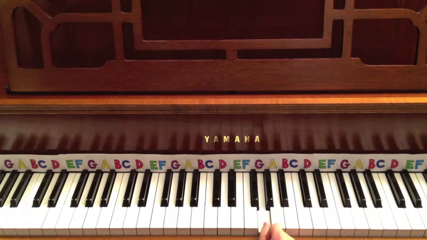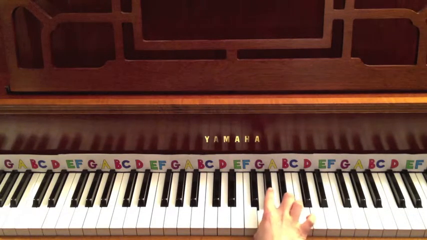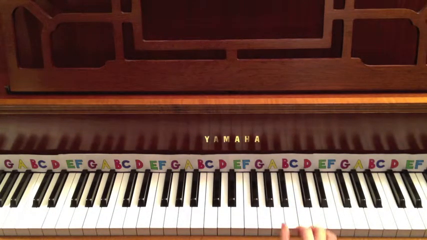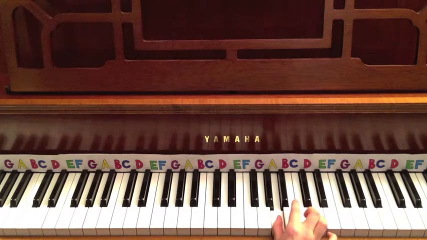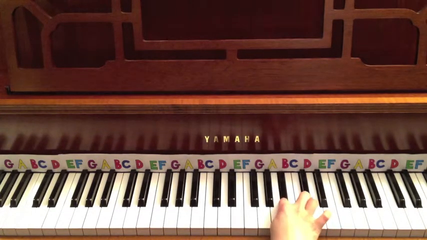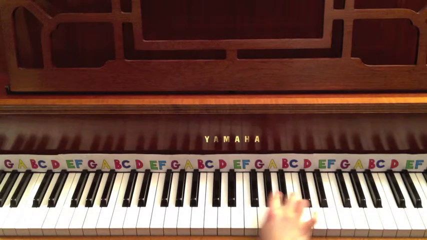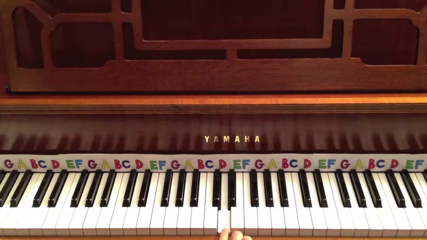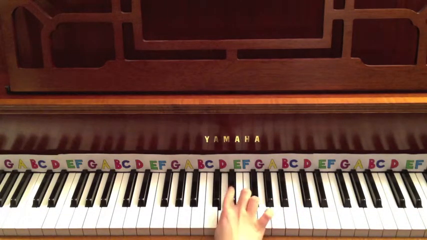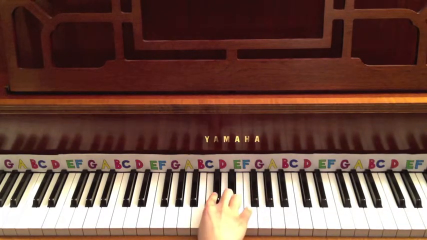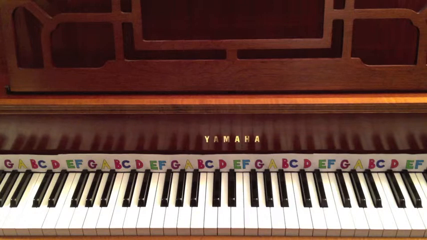So here's G, right? If I move up one note to the black key right above G, that's called G sharp. Now let's start on A and move up to the nearest black key. That note is A sharp. Here's D. Where do you think D sharp is? Exactly. Here's C. C sharp.